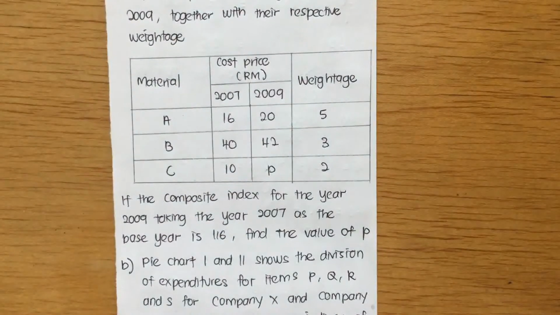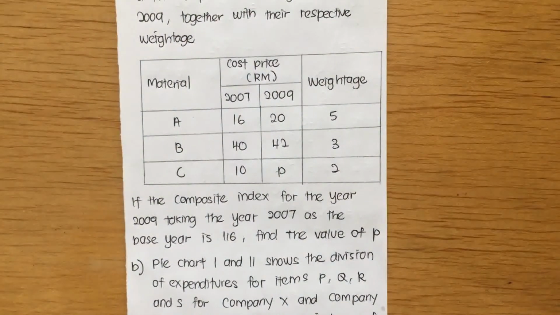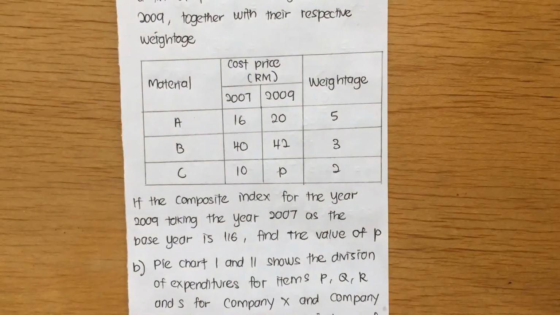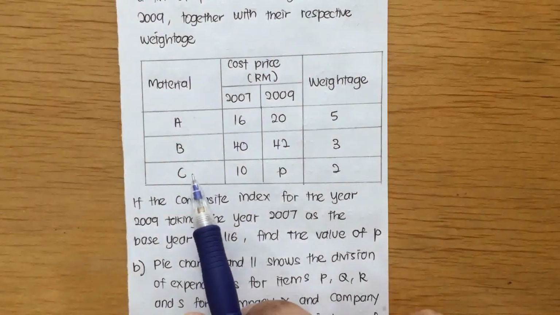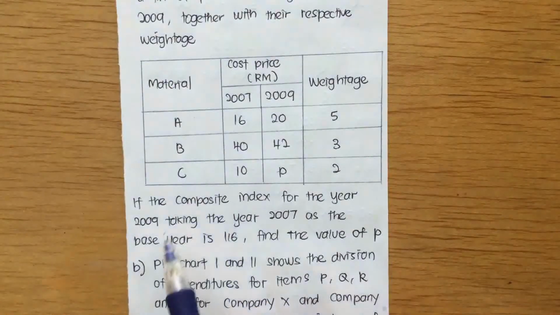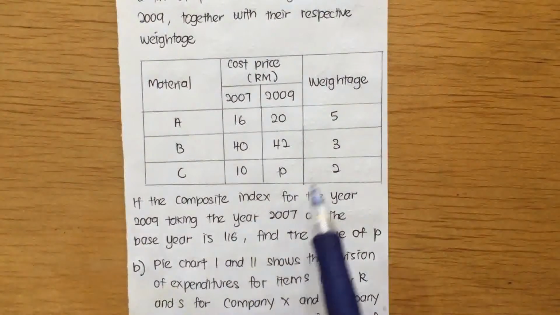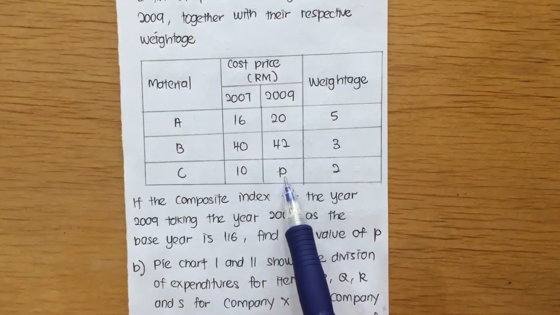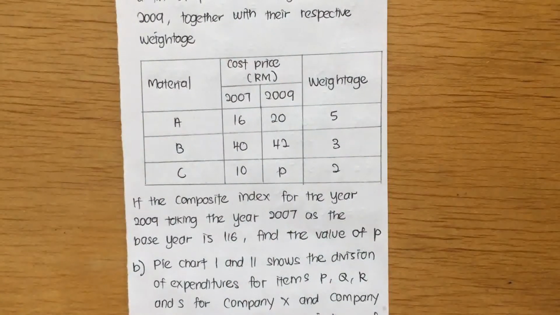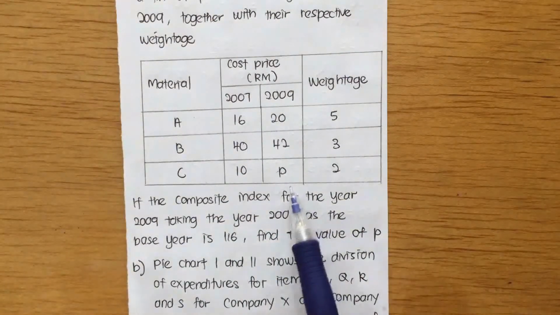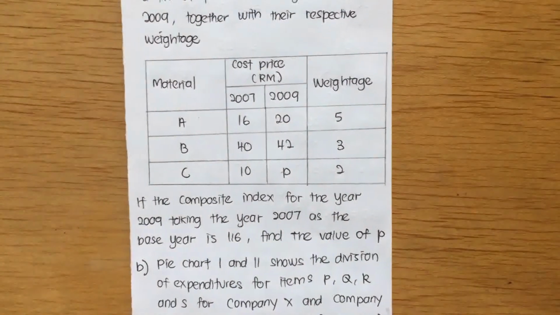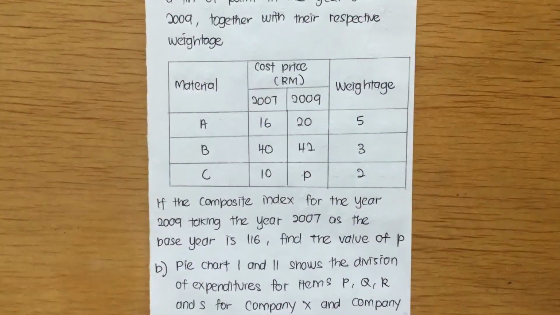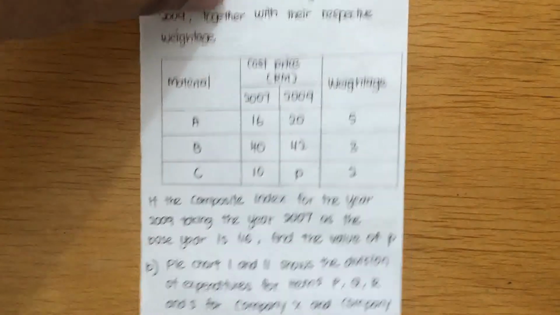You might be asking me, how is that possible? Please hold on, I'm going to show you in the solution later on. And once you've found the price index for material C, we're going to use that value to find the P value over here, which is the cost price in the year 2009. That is the overall working for the example, for question part A. Let me turn to the next page for the working. Please hold on.